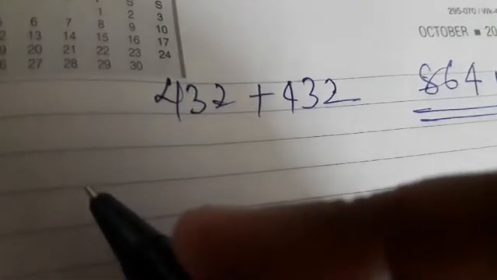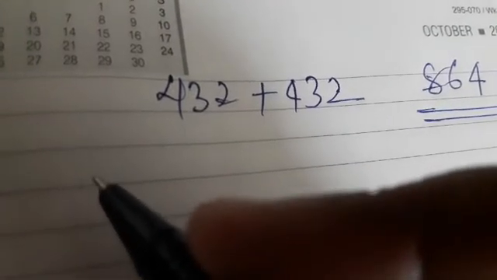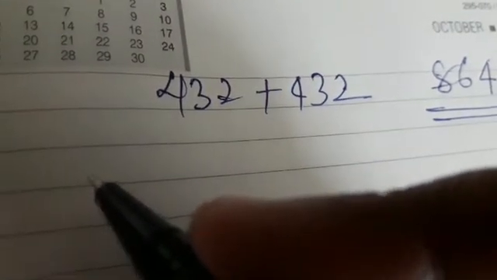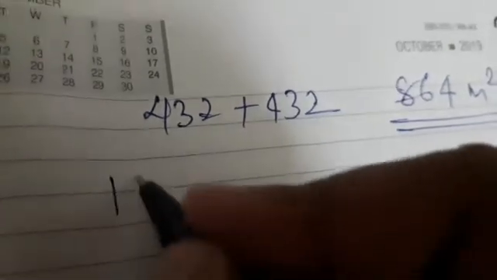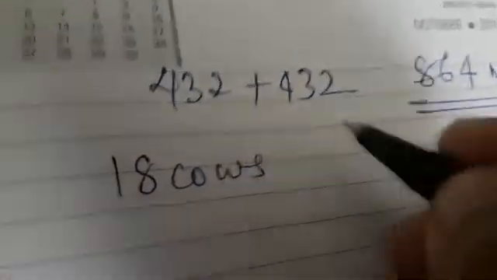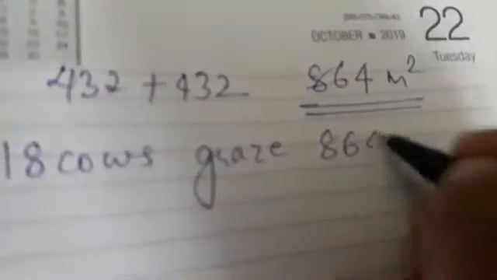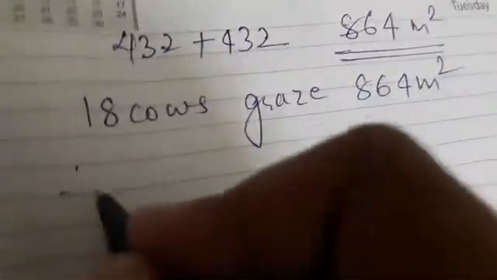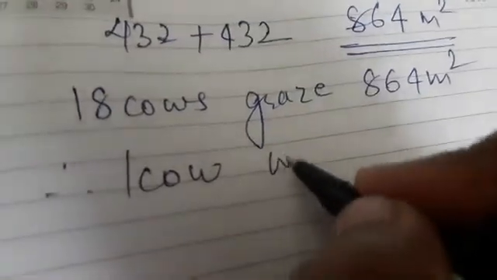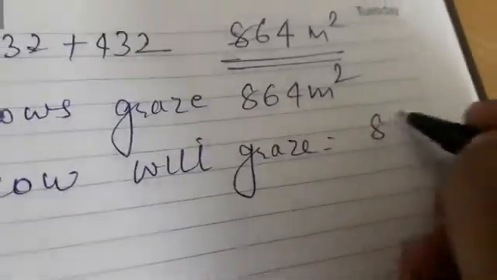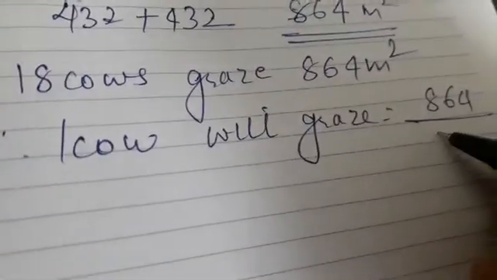Now we want to find how much area each cow will graze. So we will write: 18 cows graze 864 meter square. Therefore, one cow will graze how much? 864 divided by 18.